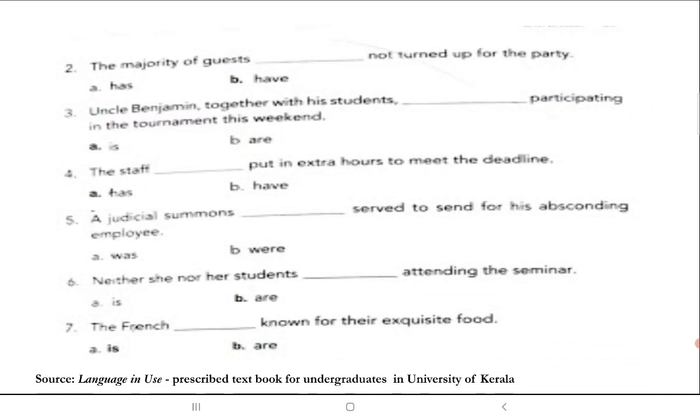Uncle Benjamin together with his students participating in the tournament this weekend. Is participating in this weekend. Is participating. Then, the staff put in extra hours to meet the deadline. The staff has put in extra hours to meet the deadline. A judicial summons served to send for his absconding employee. A judicial summons was served to send for his absconding employee.